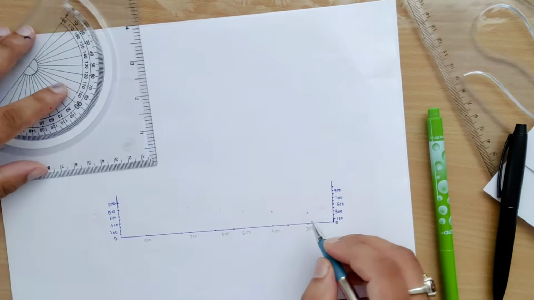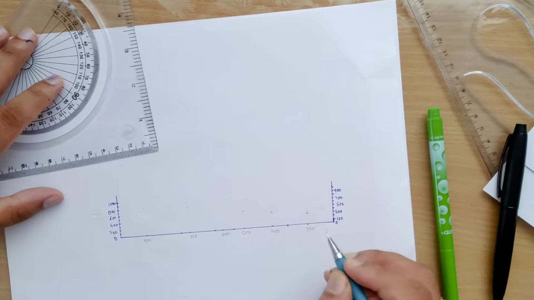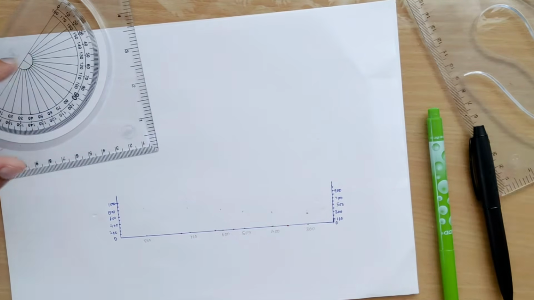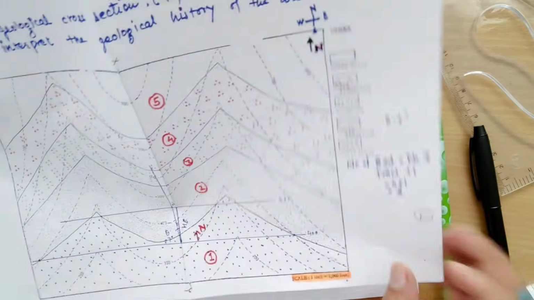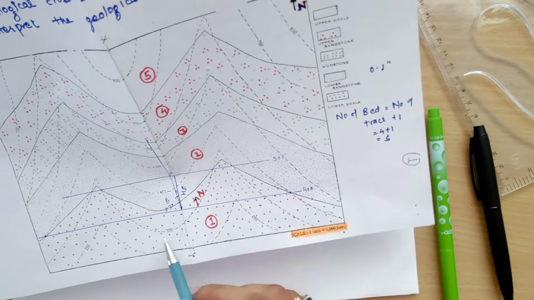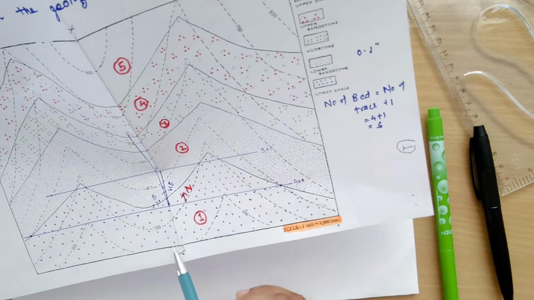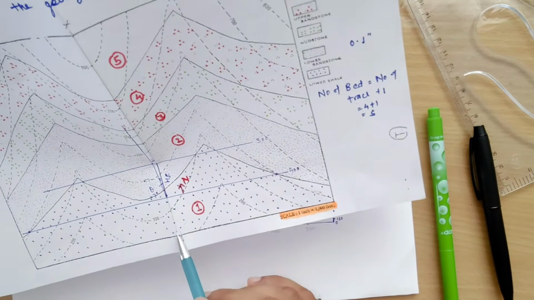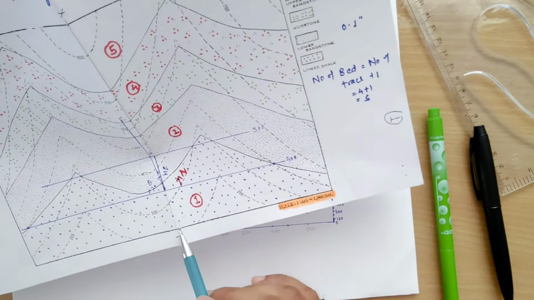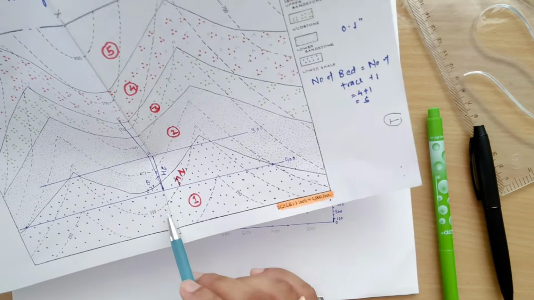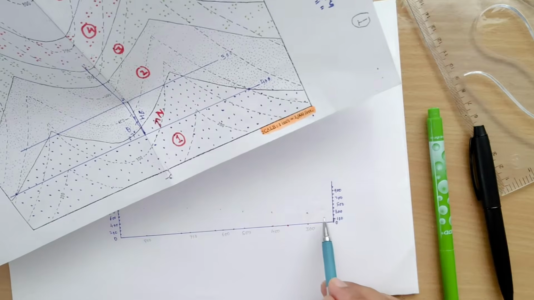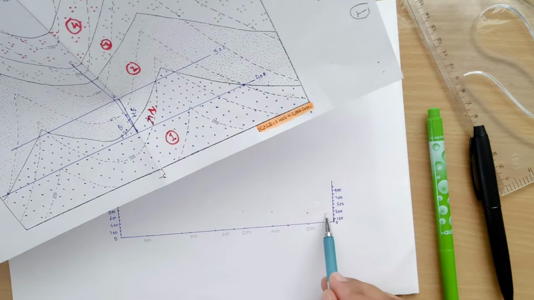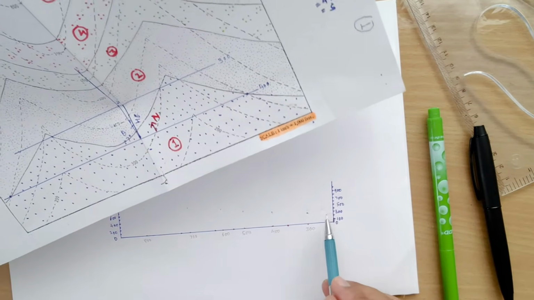So if we join these points, as we can see over here in the map, this value is 300, and the 200 is not intersecting. It means point Y is going to lie in between 300 and 200. So here we have 300, but here it is going to meet in between the 300 and 200.